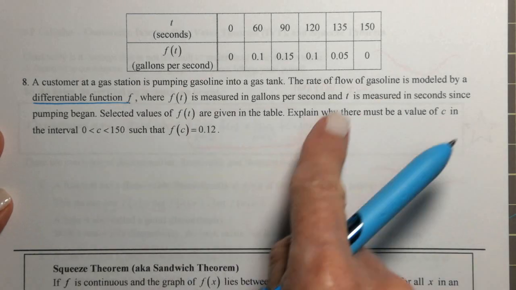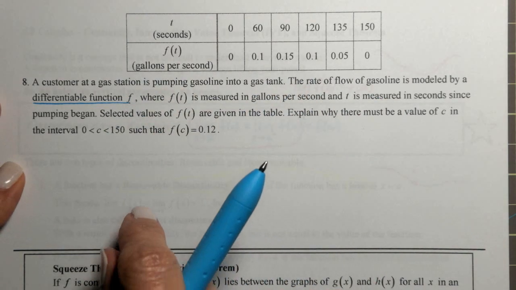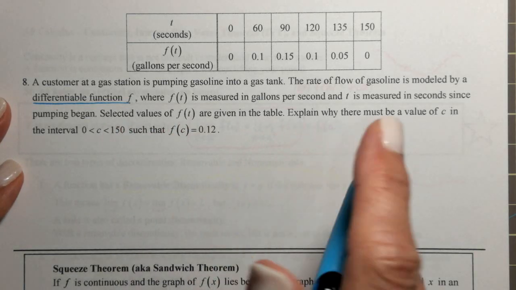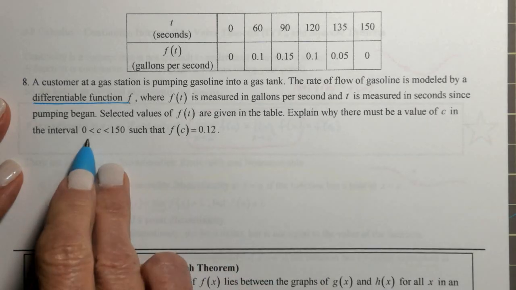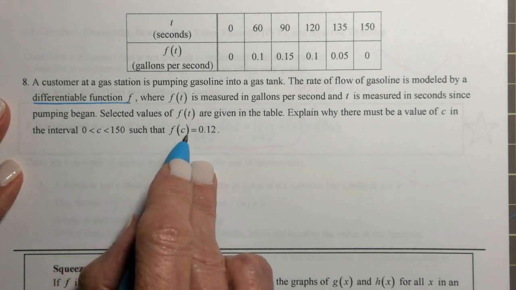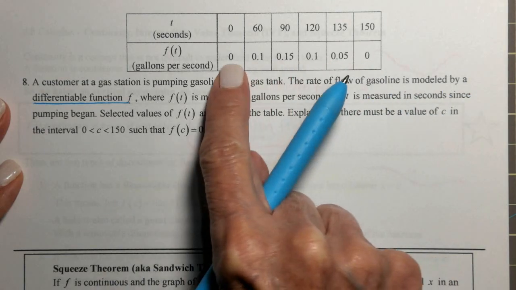I got this from the 2023 AP exam, FRQ. Selected values of f of t are given in the table. Explain why there must be a value of c in the interval from 0 to 150 such that f of c is 0.12.